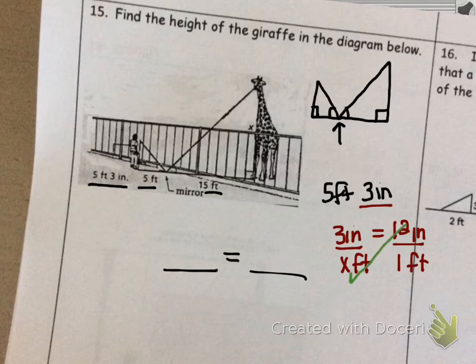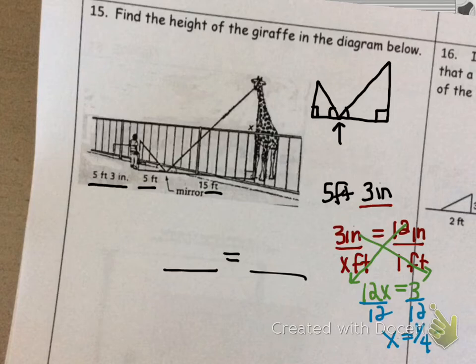So 12 times x is 12x equals 3 times 1 is 3. How do I get x alone? Divide by 12. And like we already assumed, it was 3/12 or 1/4, and as a decimal that's 0.25. So this is 5 plus 0.25, in other words 5.25 feet.